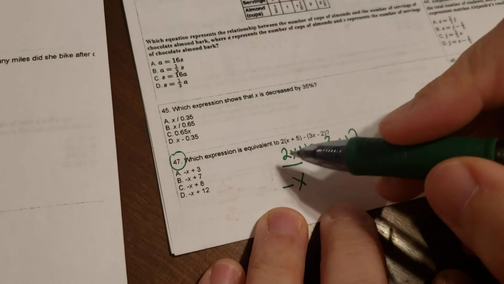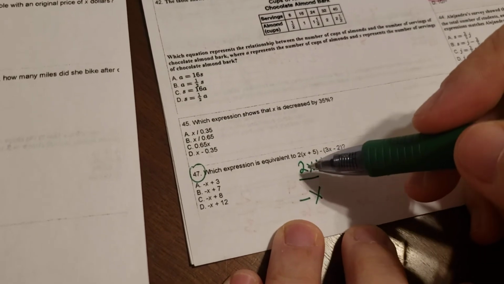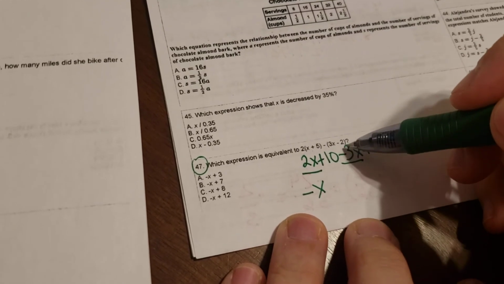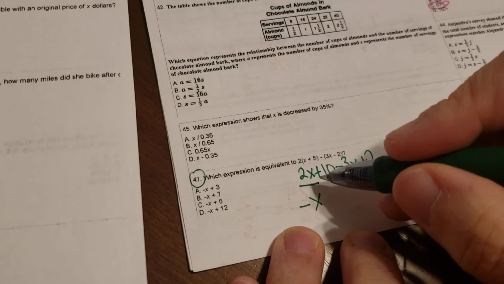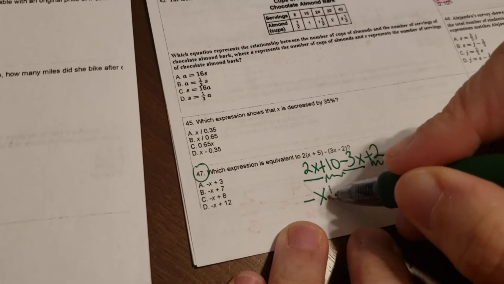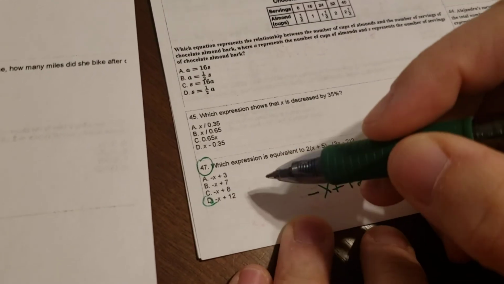The biggest thing we've got to figure out, and if you notice they're all the same, then you can just ignore the x's in general and look at what 2 times 5 and minus a negative 1 times a negative 2 is going to be. Because we got plus 10 plus 2. 10 plus 2 is 12, and it's all positive. There we go.